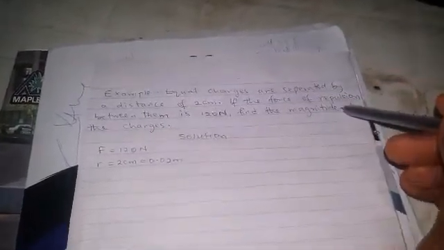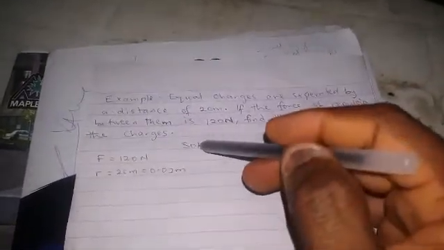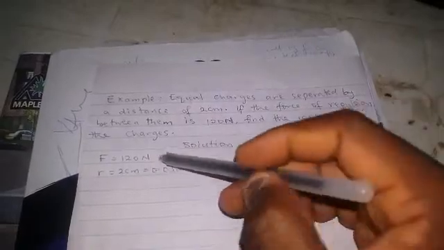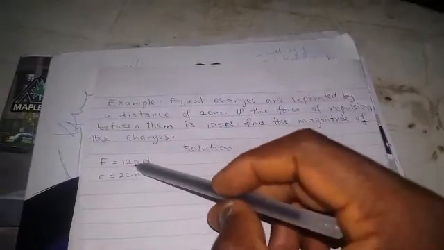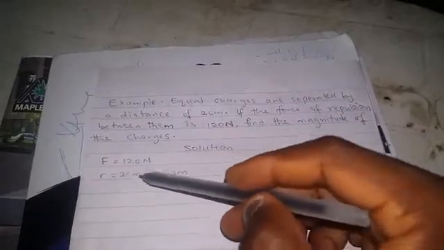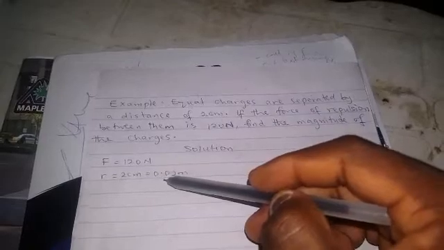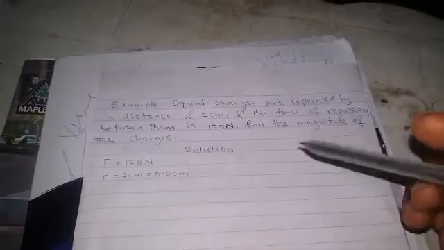Here, we are given that equal charges are separated by a distance of 2 centimeters. If the force of repulsion between them is 120 newtons, find the magnitude of the charge. We are given that the force of repulsion between the two charges is 120 newtons, and the separation between them is 2 centimeters. 2 centimeters is also 0.02 meters, when you divide by 100.